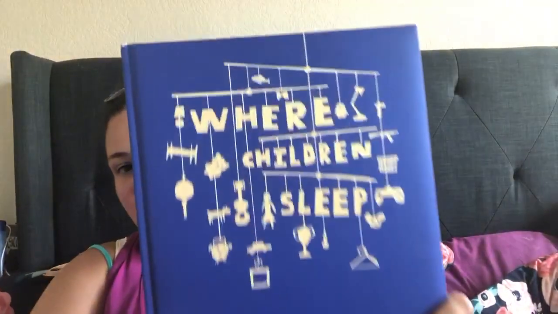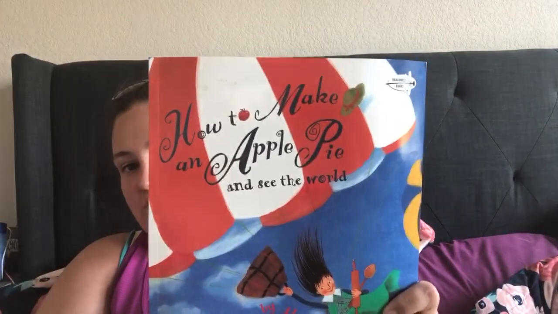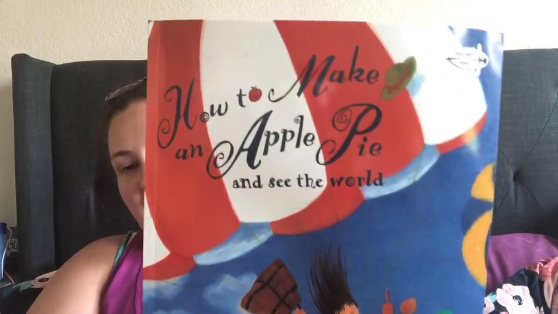Along the same lines, Where Children Sleep. It is about what the bedrooms of children around the world look like. Just a few more resources. Last time was our very first class, so I read How to Make an Apple Pie and See the World. And the kids just thought that was really funny, and it was a good introduction, because last time all we talked about was a globe and how to read a map. We talked about hemispheres, continents, oceans. We talked about very broad things.